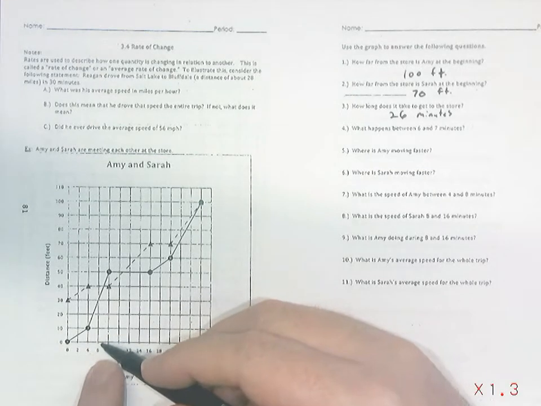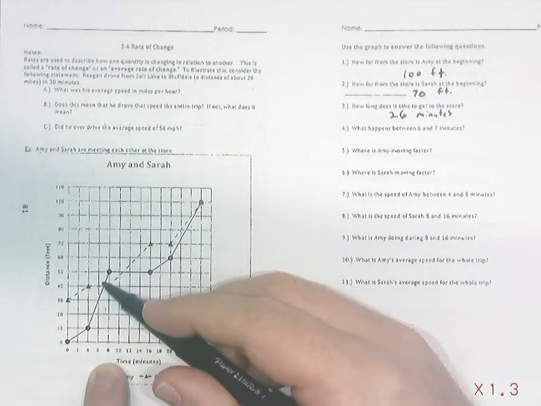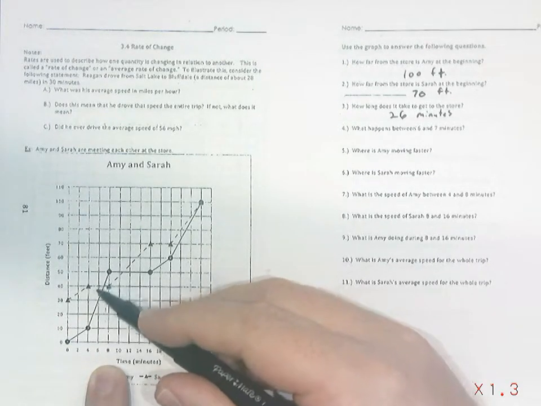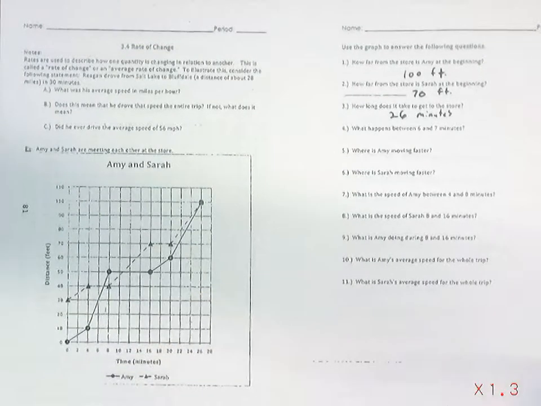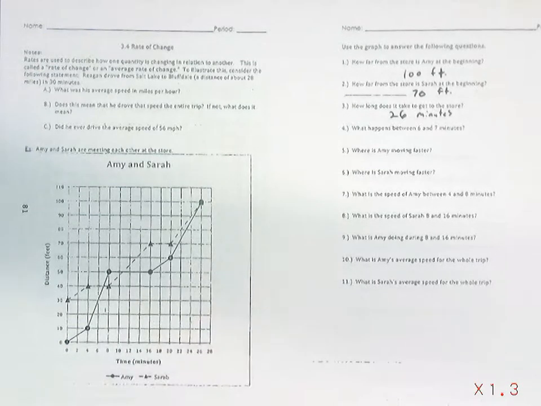But that's where the time is on the x-axis. We need to look at what's happening at our lines. So right here is right at 7 minutes. So what's happening right there? Well, that means they're both the same distance away from the store.